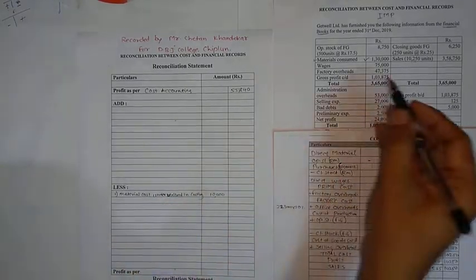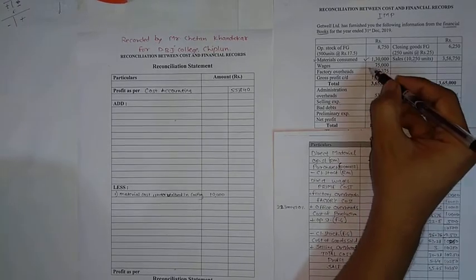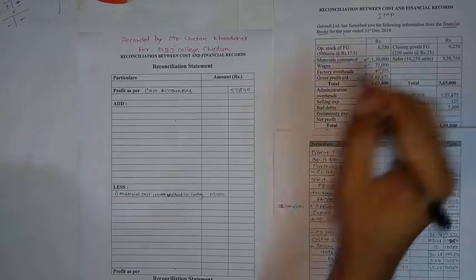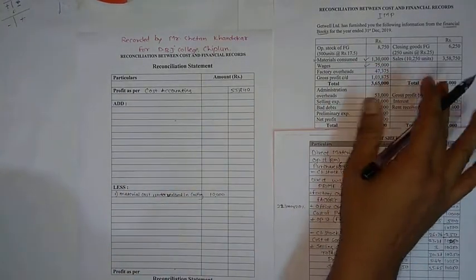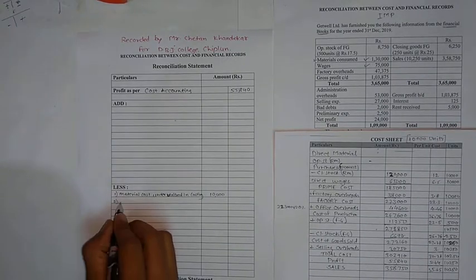Okay, amount is 10,000. Okay, next after material, wages 65,000. Here wages are 75,000. Again 10,000 are extra in finance. So again expenses overvalued in finance will be considered as less item.